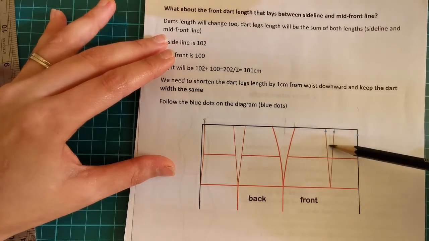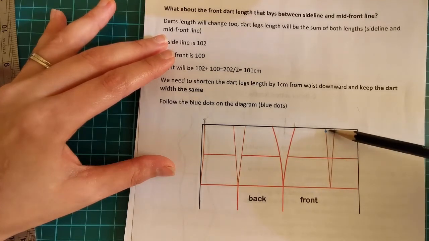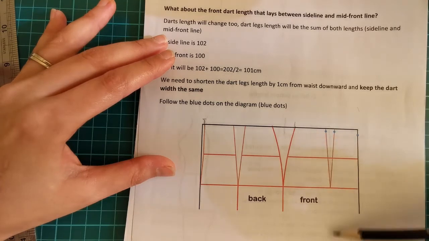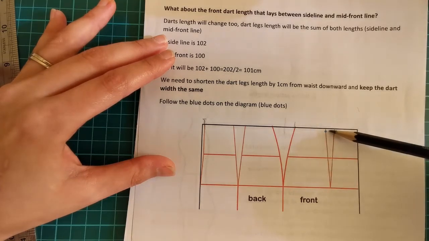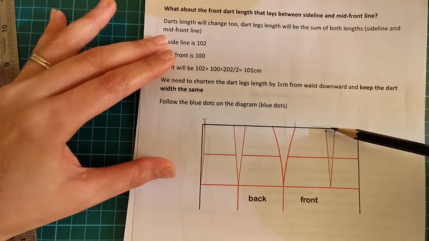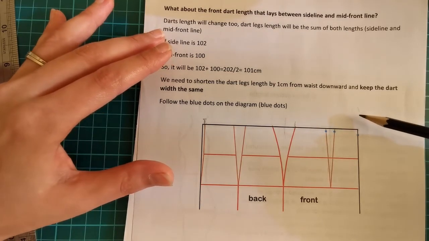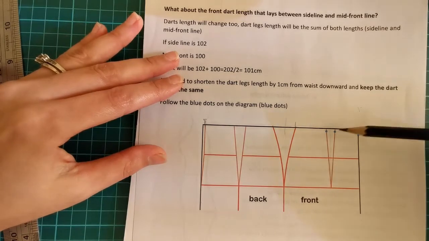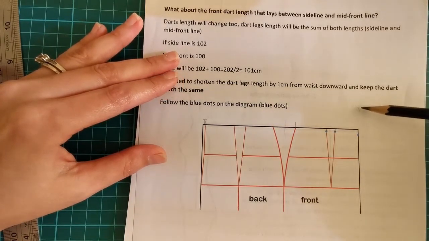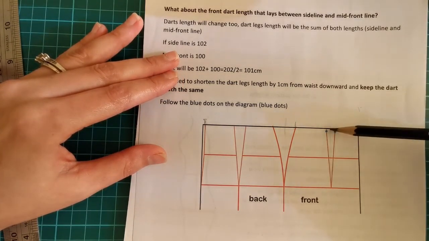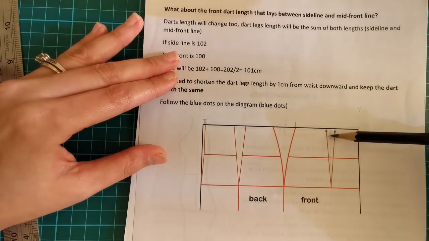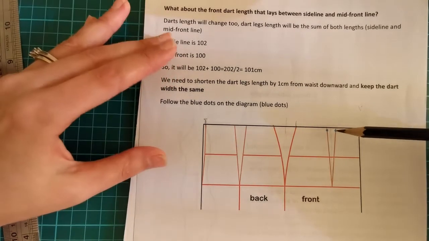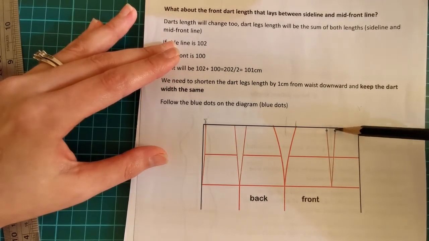So in this line where the dart's midline is located, you have to go half of this measurement. If it's less by 1 centimeter, you have to go down by 0.5 centimeter. So these are the new dart width points.